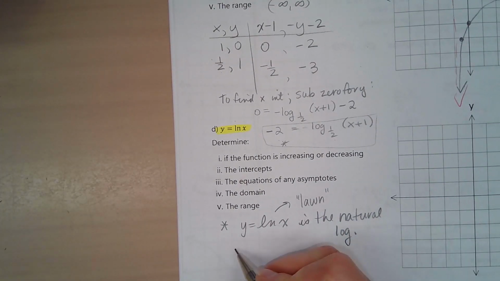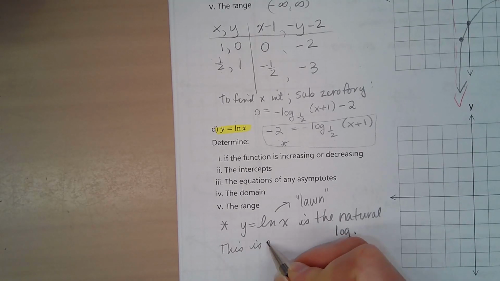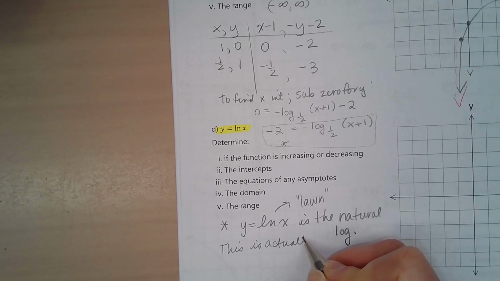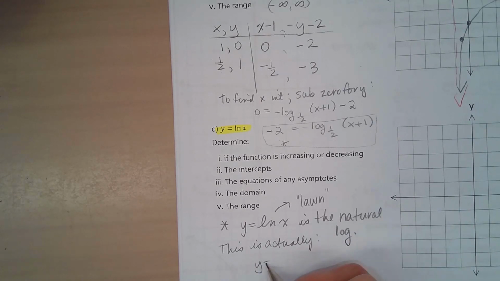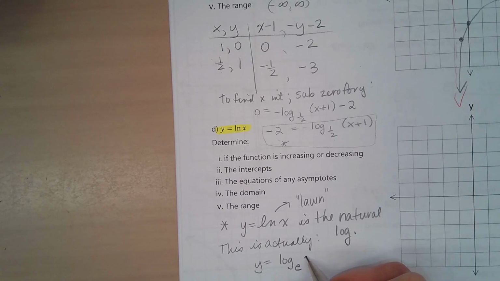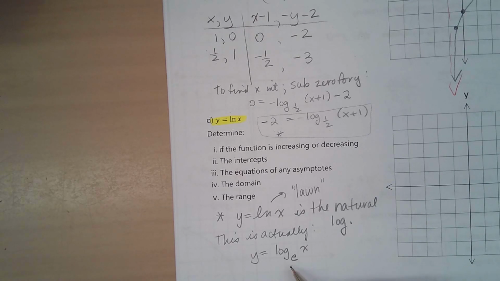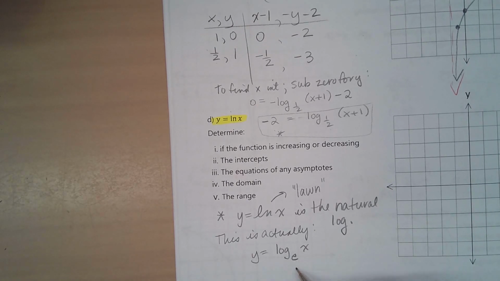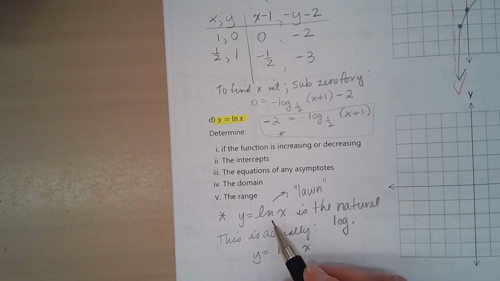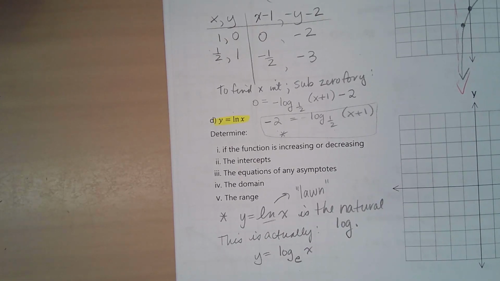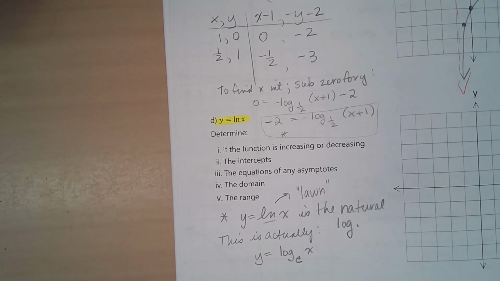That means, if we wanted to write it as a log, it would be log in base e of x. That's what that means. Okay, but you'll never see it in this form, but that means it's a log in base e. Because it's used so often, and to save time, they give it its own symbol and it's called ln. But you know the base is e.